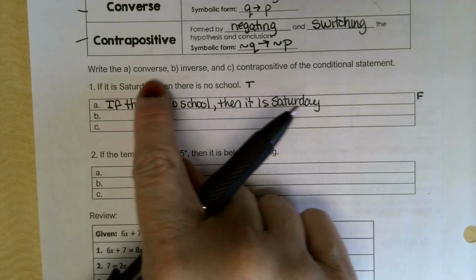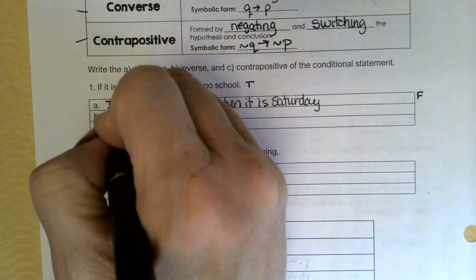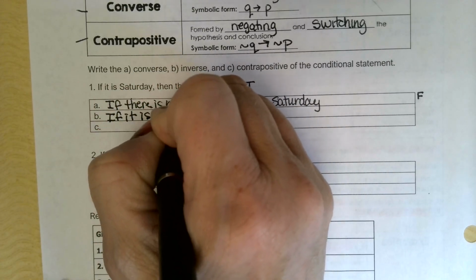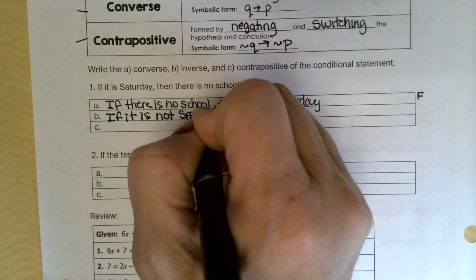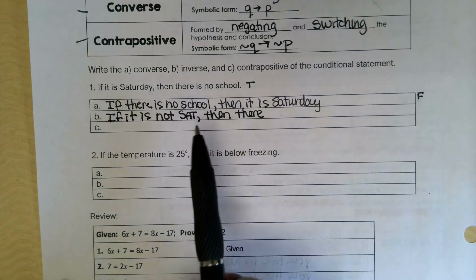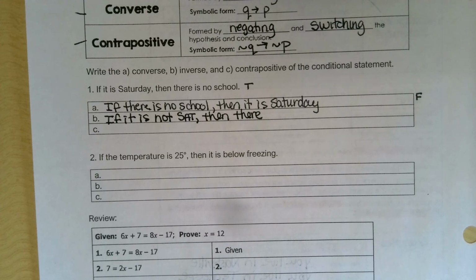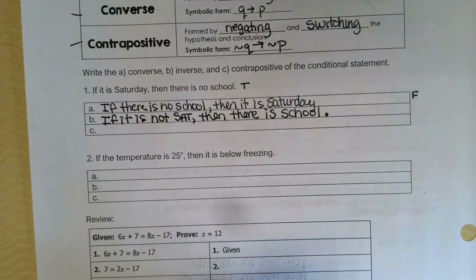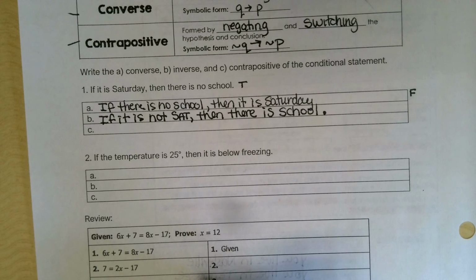We go back to the original and we put in the nots. If it is not Saturday, you can abbreviate Saturday. Then there, now, how are we going to say this? You know, we don't say, then there is not no school. Okay? That is not English. That is bad, bad language. So then there is not no school would mean there is school. So watch your double negatives. Okay? Watch your double negatives. So if it's not Saturday, then there is school.